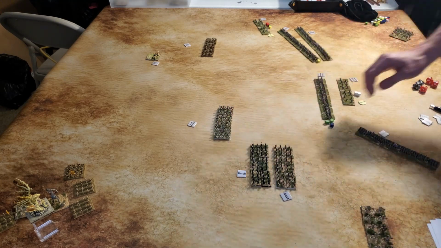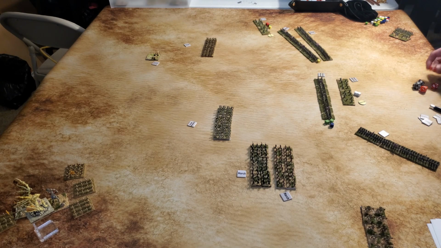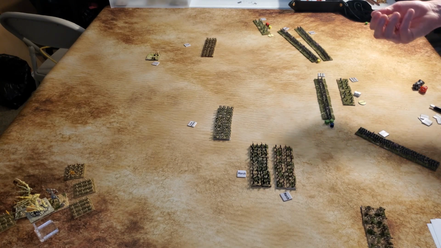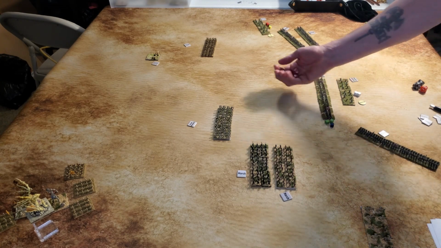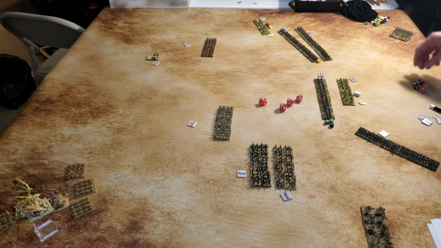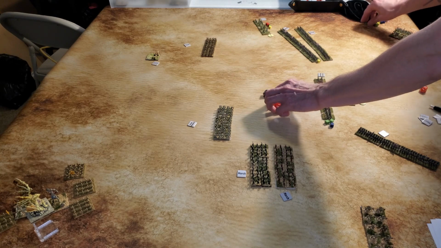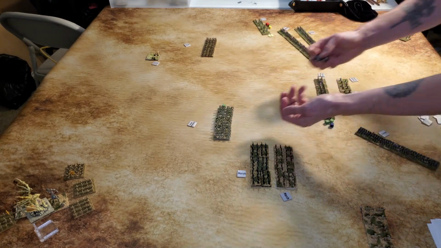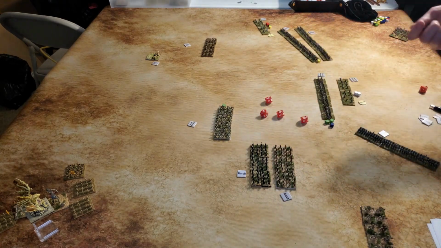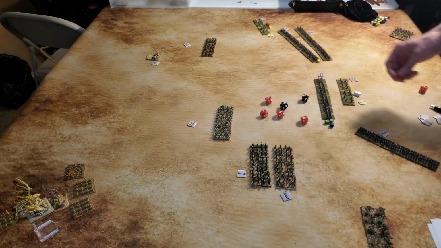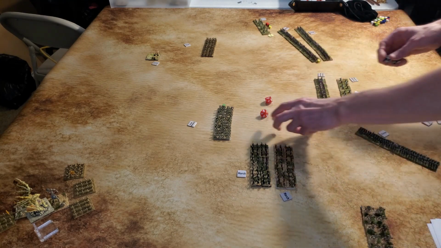So we're going to shoot at the archers, try to get rid of that nuisance. Need 2s. That's 4 successes. Failed the casualty check. That's a break point. Second company, 4 successes, 2 10s, so they passed that casualty check.